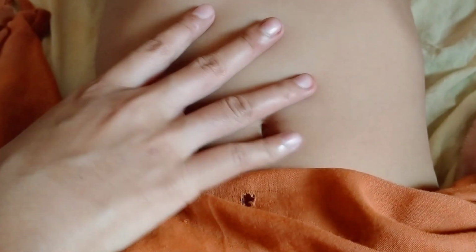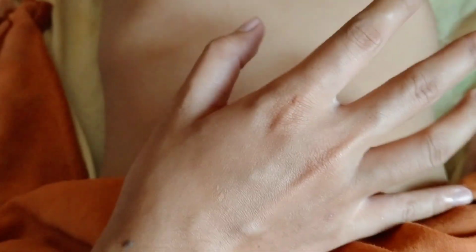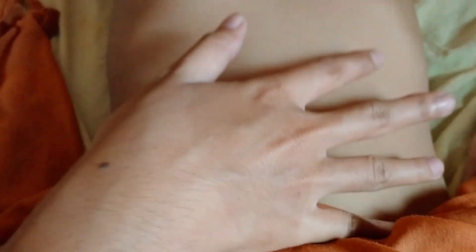Alright, so as I percuss, tympany was generally heard over all four quadrants. So it means that over the abdomen, tympany predominates because of the air in the stomach and the intestine. Dullness is also heard over the liver and the spleen. So it means that our patient has a normal finding.